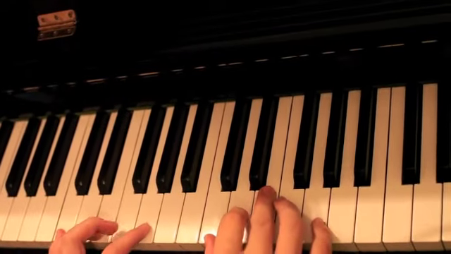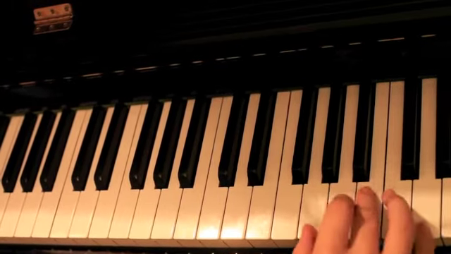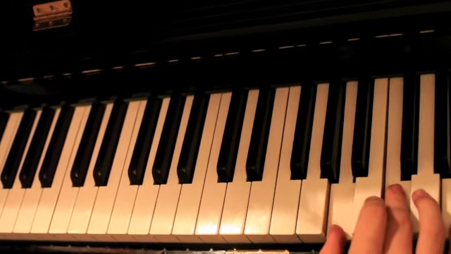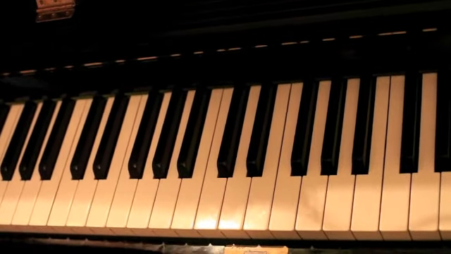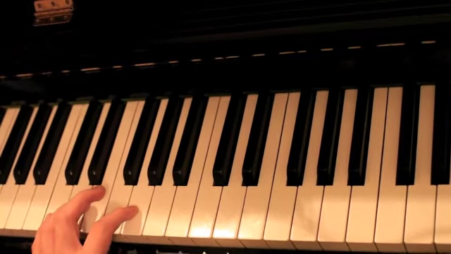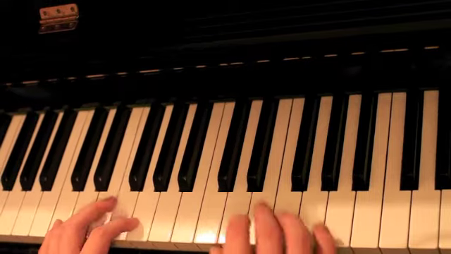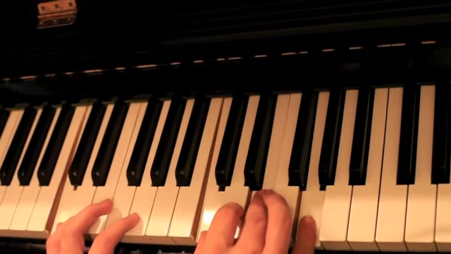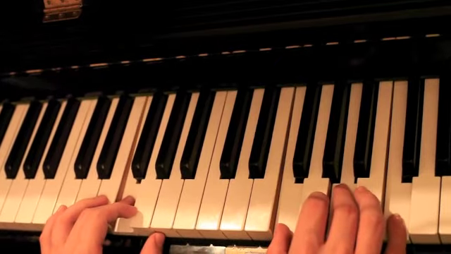So on the piano, the 1, 5, 6, 4 looks like this. And then if we put a bass line underneath that, playing the numerals, the single note 1, 5, 6, 4, altogether it looks like this.